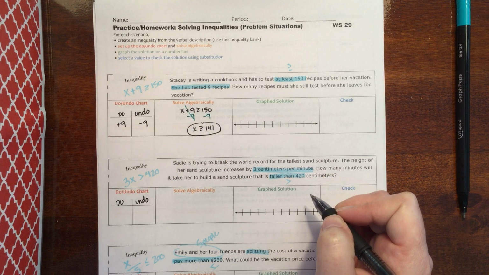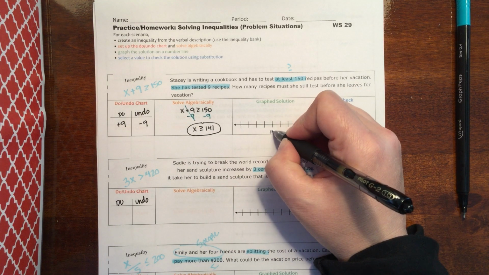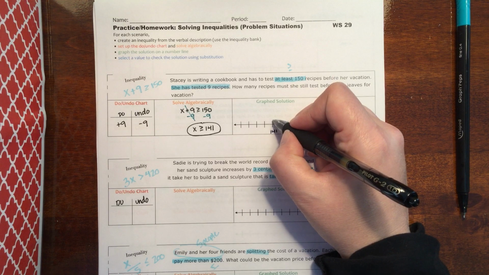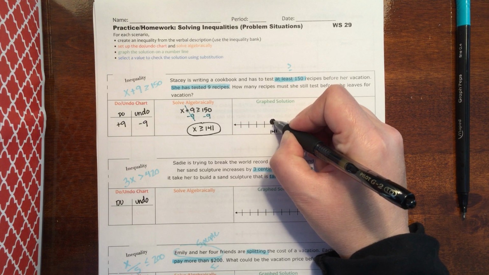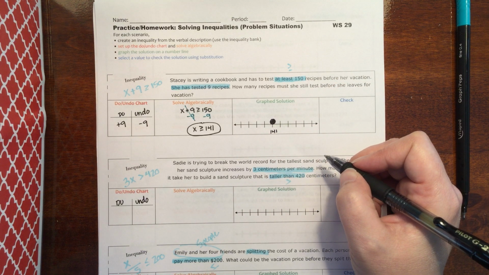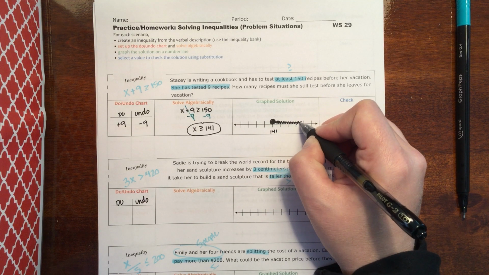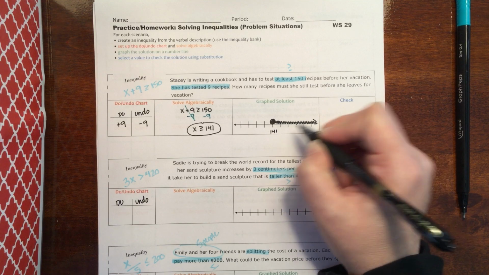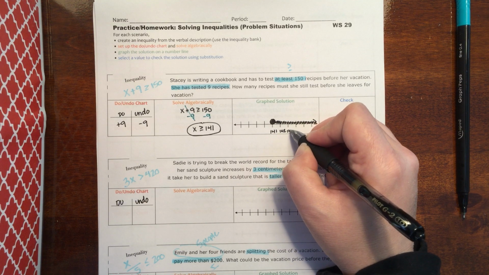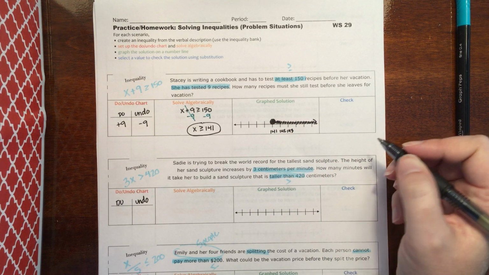My solution is x is greater than or equal to 141. That inequality symbol would be represented by a closed circle on the number line and show values that are greater than 141, like 142, 143, and so on.